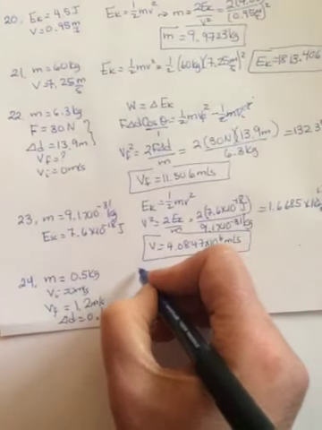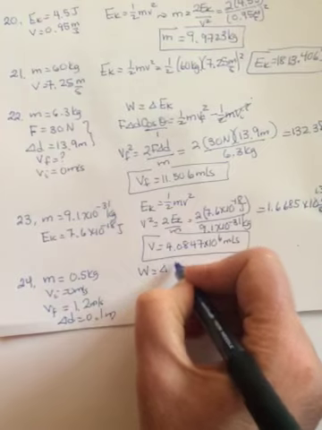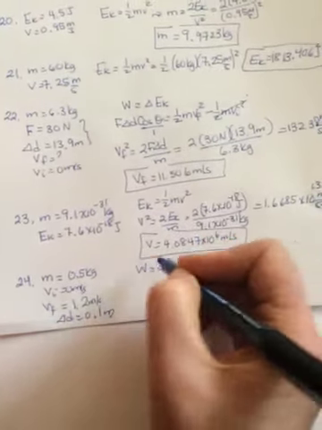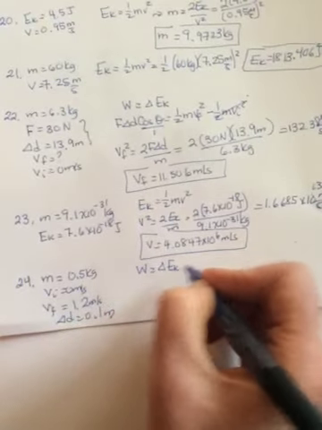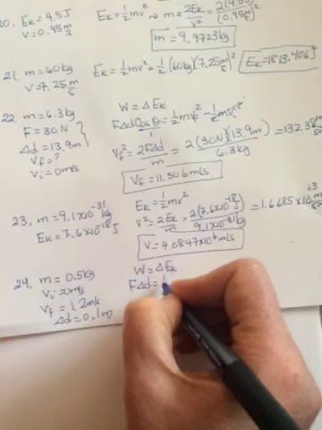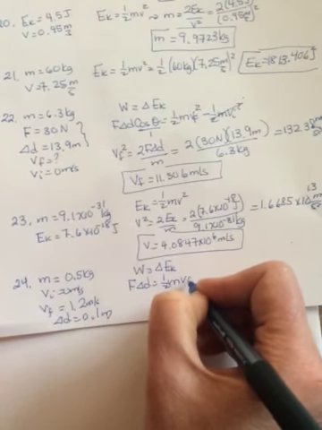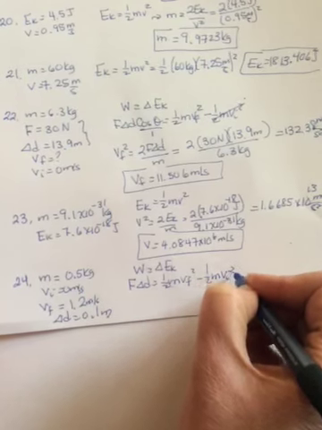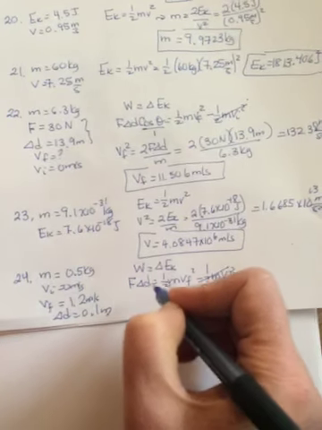So again, work done is equal to change in kinetic energy. So whenever it's talking about a distance and a force and a change in speed, it's going to be work done is equal to change in kinetic energy, or F delta D is equal to 1/2 m vf squared minus 1/2 m vi squared. It says from rest, so the vi goes to 0.